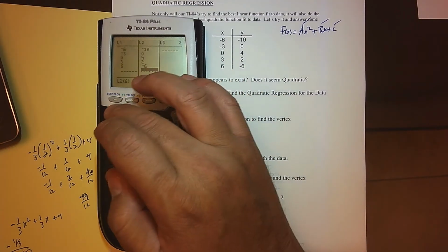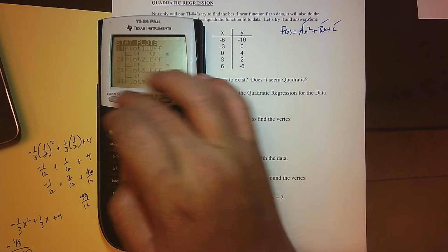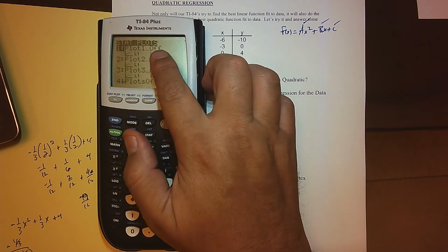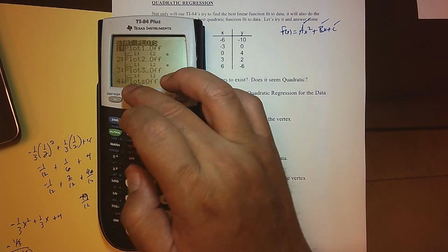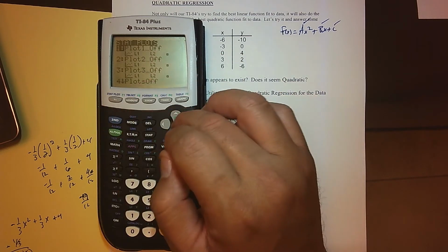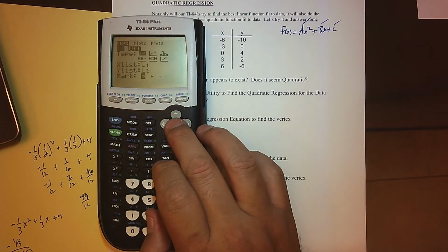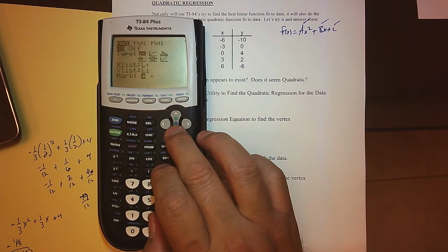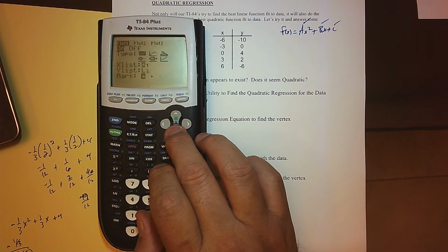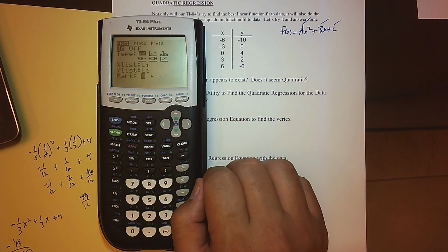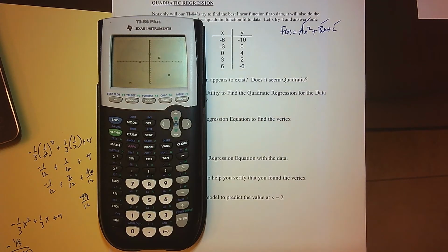Okay, so there's my x and my y data. The next thing is to make sure our statistical plot is on. Right now it is off, so press second and Y equals, and press enter to turn it on. I want a scatter plot, L1 and L2, using the little squares. When I graph it, there's my statistical data being plotted. It fits nicely on my standard window.